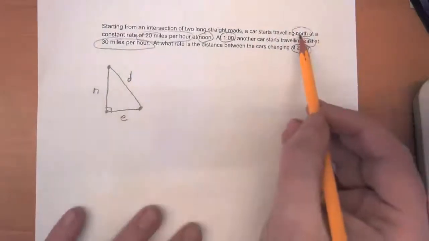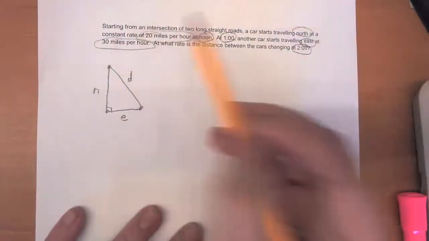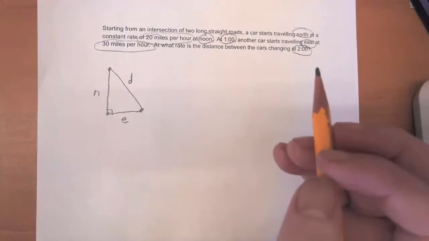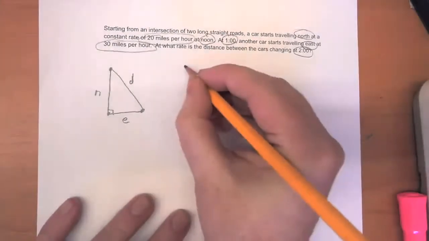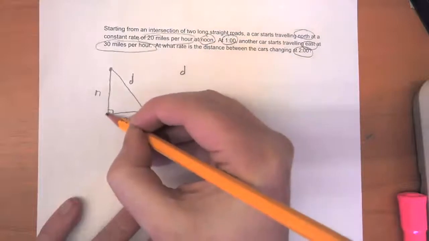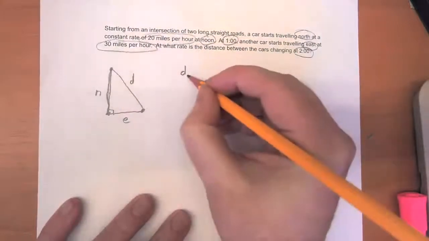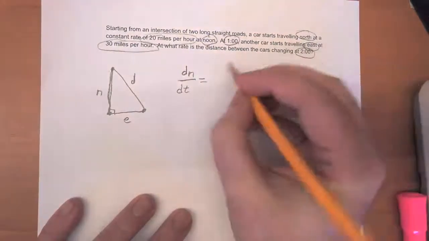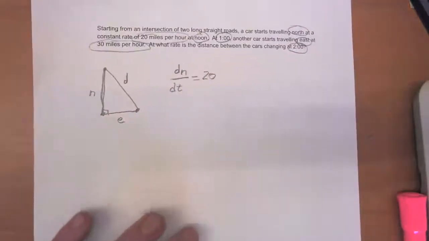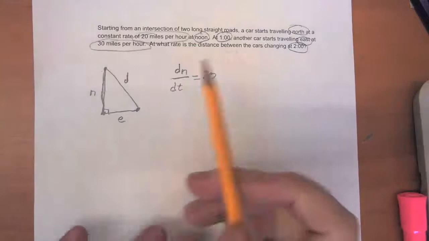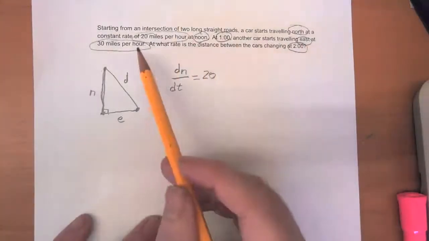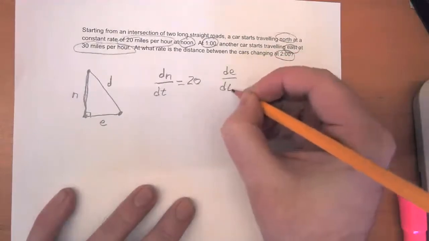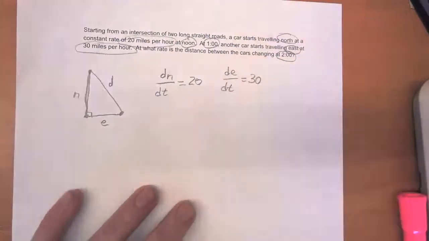All right. So the first car is traveling north at 20 miles per hour. How do we want to express that in calculus notation? Well, we're talking about the change of this distance right here. So it's the derivative of north with respect to time, and that's equal to 20 miles per hour. All right. At 1 o'clock, another car is traveling east at 30 miles per hour. So that's the same idea. That's just dE/dt is equal to 30.